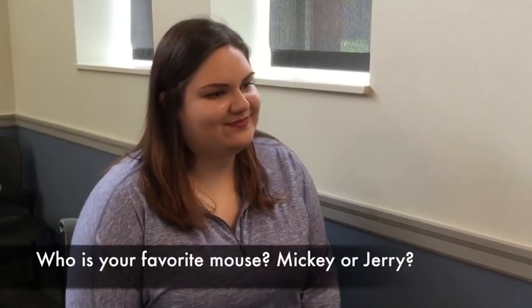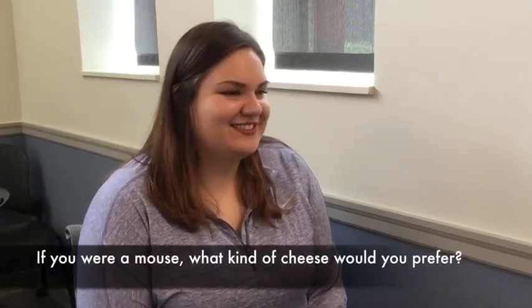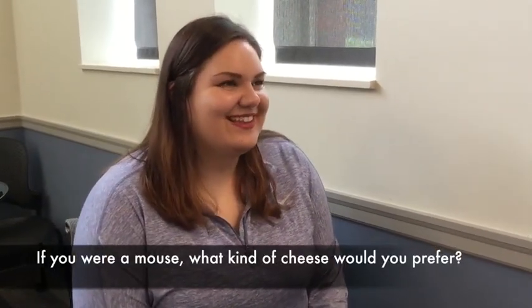Who's your favorite mouse, Mickey or Jerry? I'm going to have to go with Mickey. I've always loved Disney since I was really young, so I'm going to go with Mickey. It's a special place in my heart. If you were a mouse, what kind of cheese would you prefer? I don't know if my taste buds would change a lot if I was a mouse, but I definitely have a soft spot for sharp cheddar, so I'd like to think my mouse self would also prefer that.